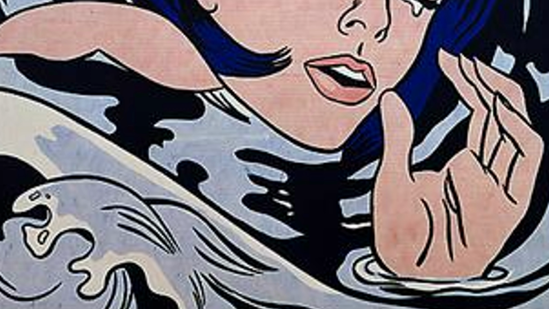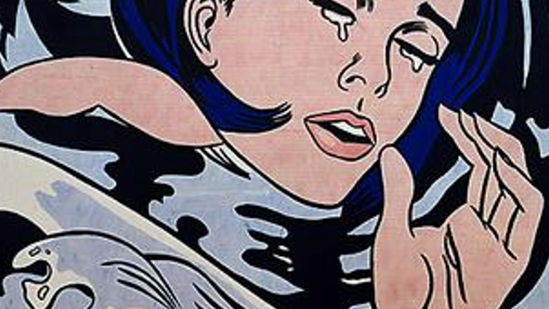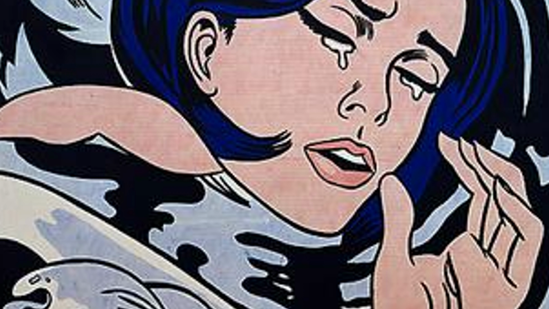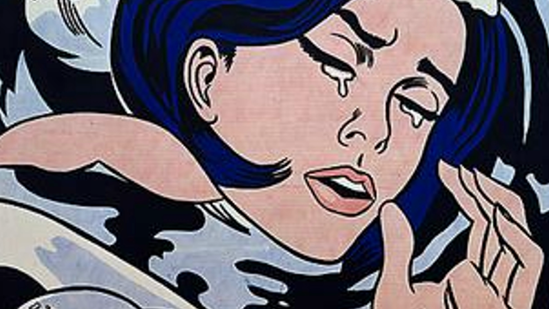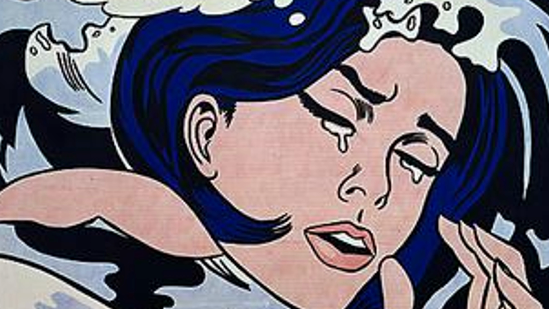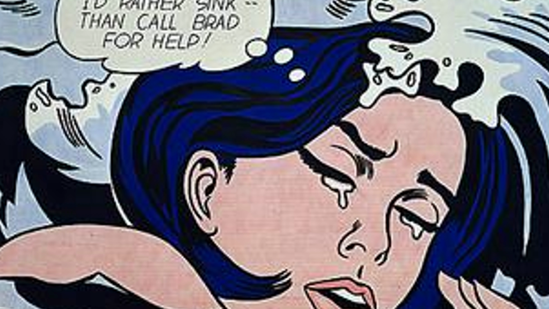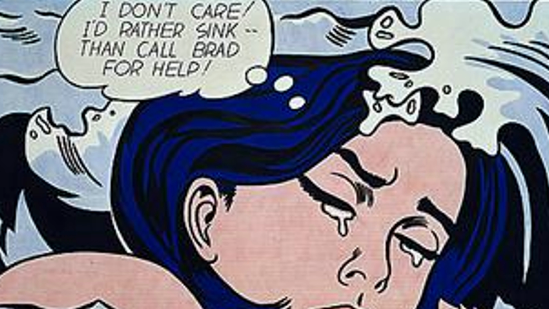Lichtenstein's art famously borrowed from comic strips, using the Ben-Day dots printing technique to mimic the mechanical production of comics. Drowning Girl, 1963, takes ordinary, disposable images from popular culture and elevates them to fine art. At the same time, Andy Warhol focused on celebrity culture with works like his famous portraits of Marilyn Monroe and Elvis Presley, exploring the idea of fame, repetition, and commodification.